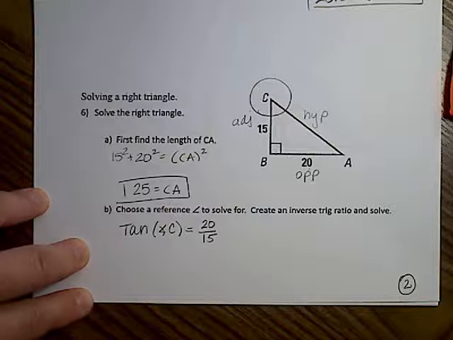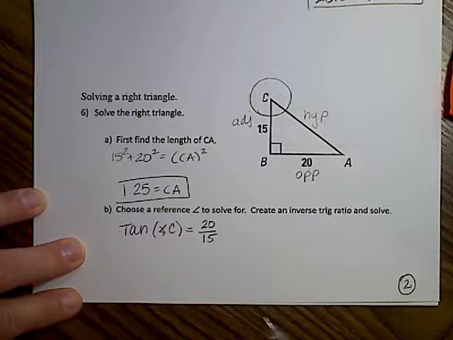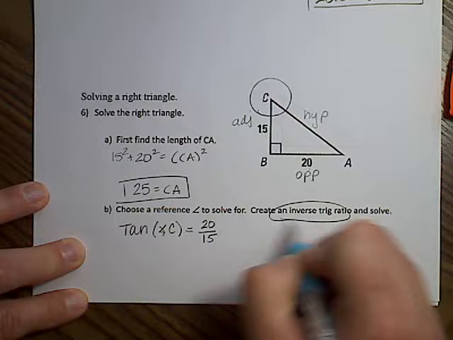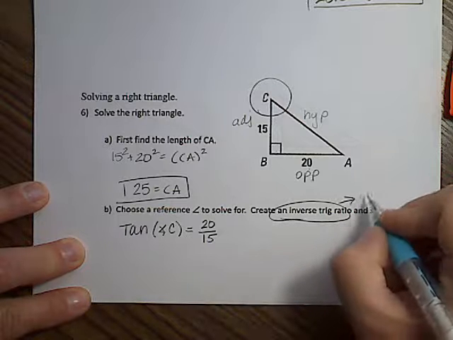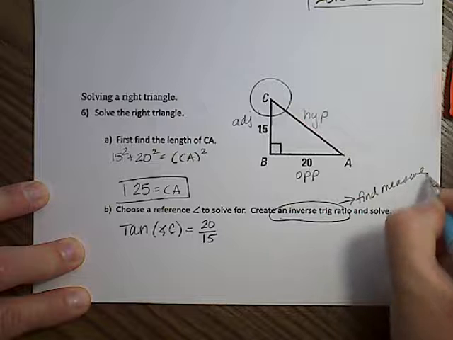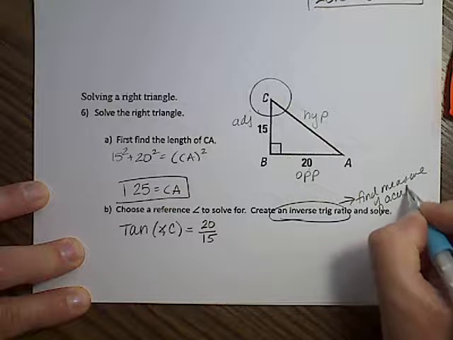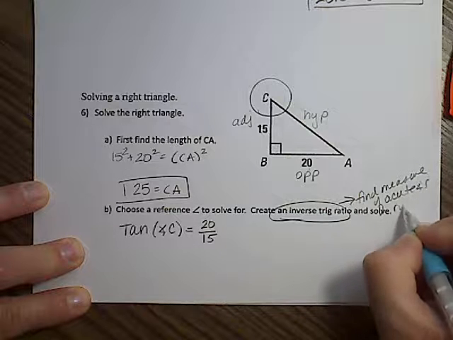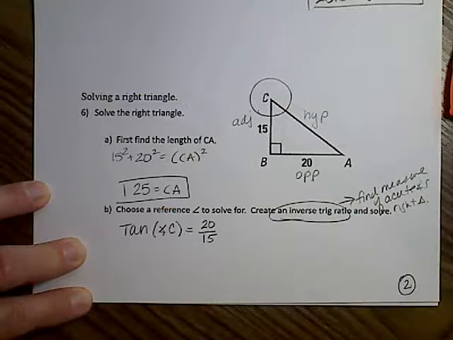And now, because I want to figure out angle measure, I have to use inverse trig. Remember, inverse trig finds the measure of the acute angles in a right triangle.